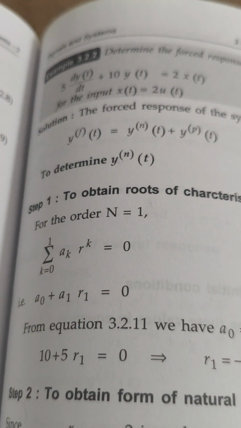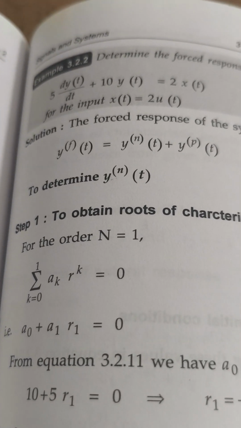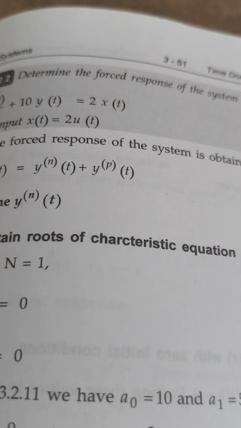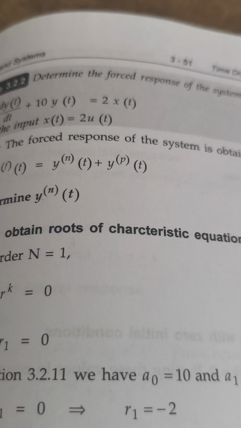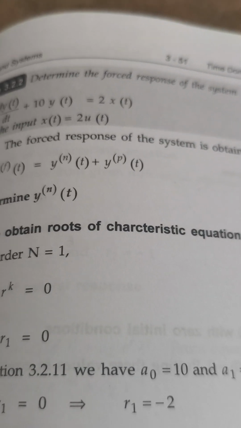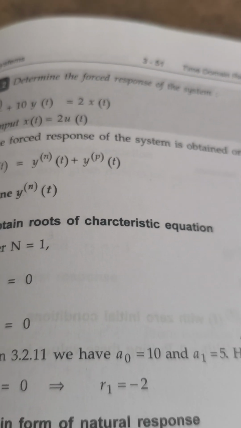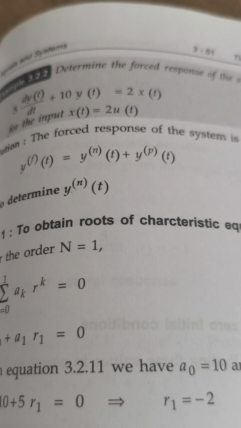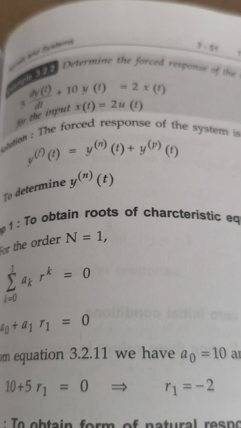As I already told, the forced response consists of two components: one similar to the natural response plus the particular solution. First, we will find the natural response.